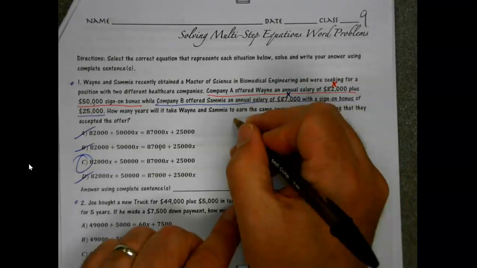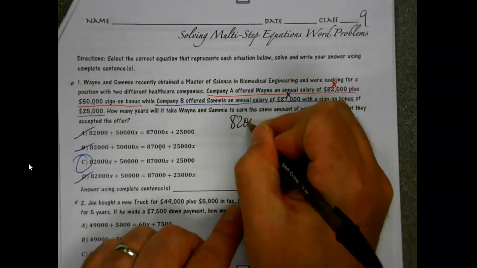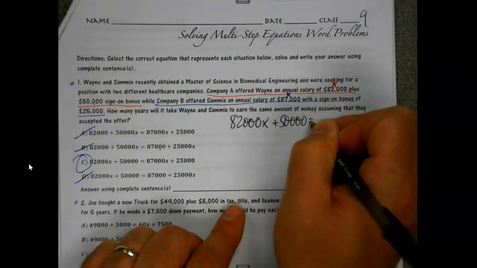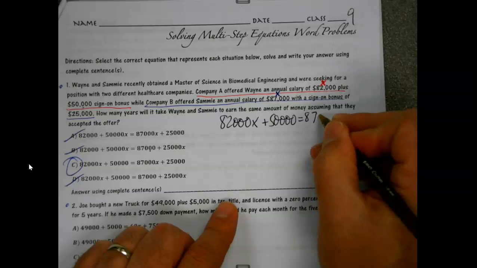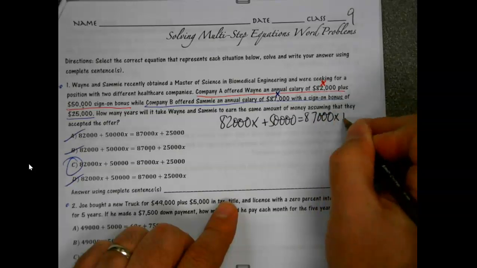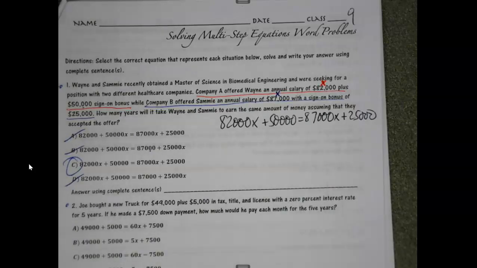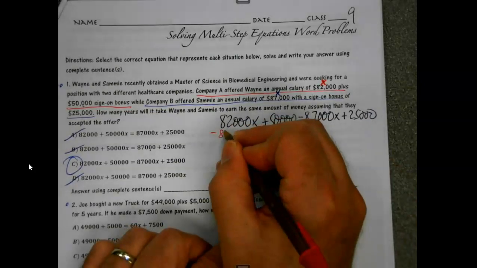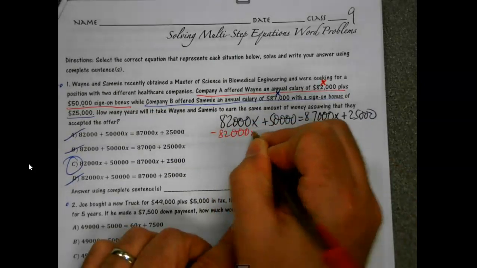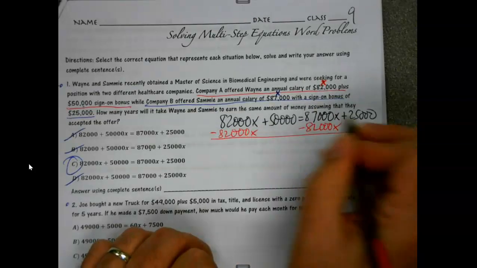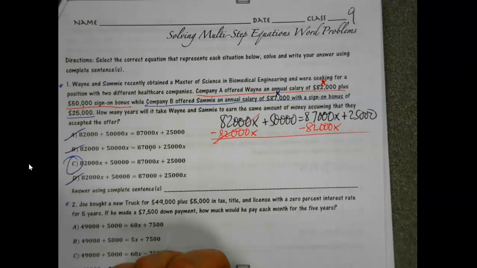So, now, 82,000X plus 50,000 equals 87,000X plus 25,000. Your call on how you want to do this. I like to get my x's together first. So I'm going to do an opposite operation here. Right there. Get that out.